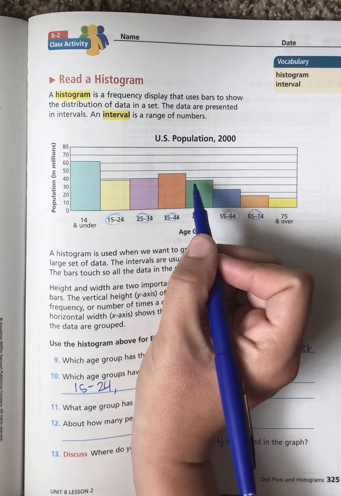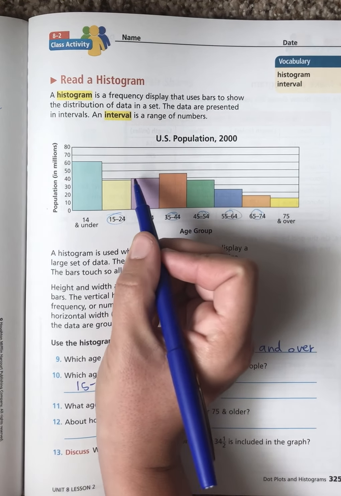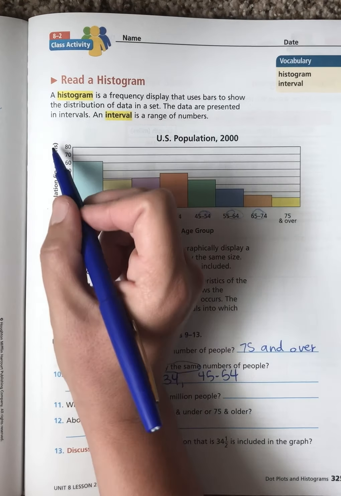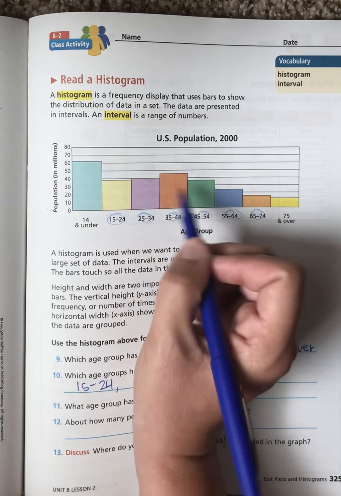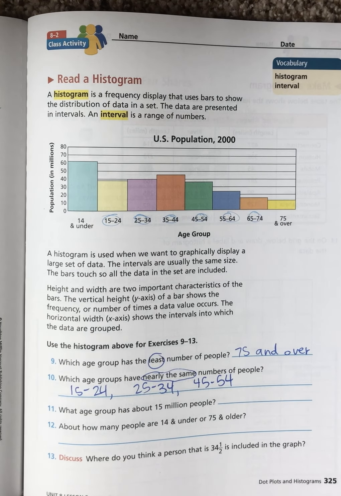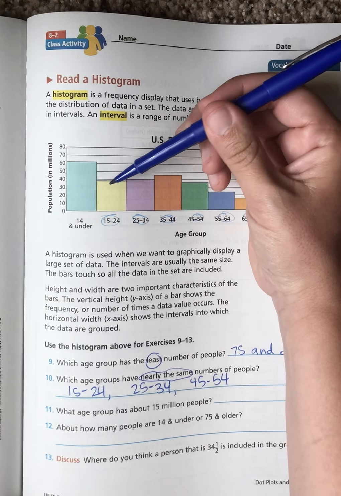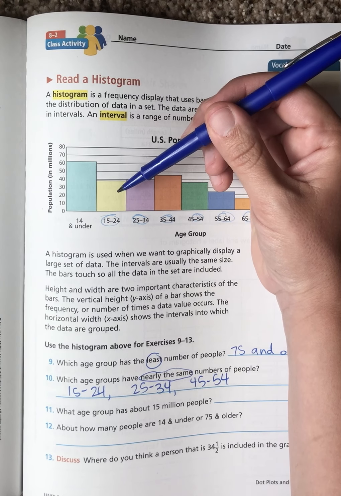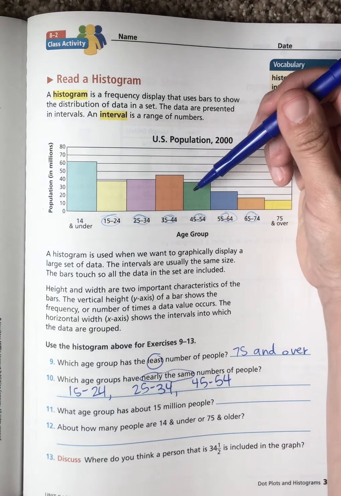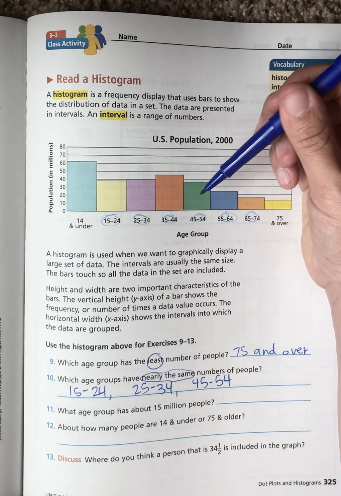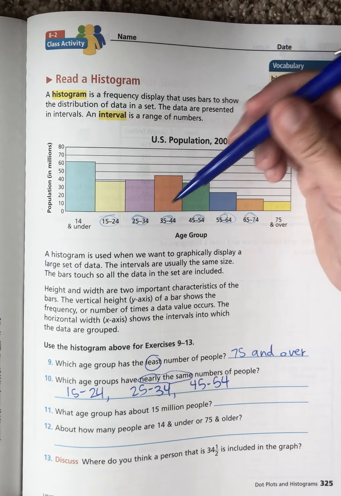And how many are in there? I would say they're all right at about that 40. This is in millions, so about 40 million, maybe a little less than that. About 40 million people are aged 25 to 34, maybe a little less than that, maybe 39 million are 15 to 24, and maybe a little less than that, 38 or 37 million are 45 to 54 years old. That's how you read that graph.